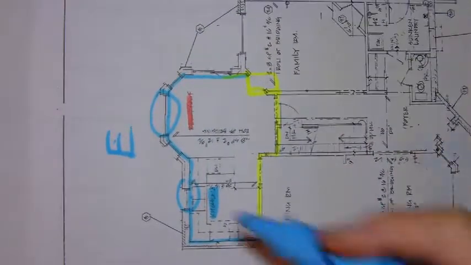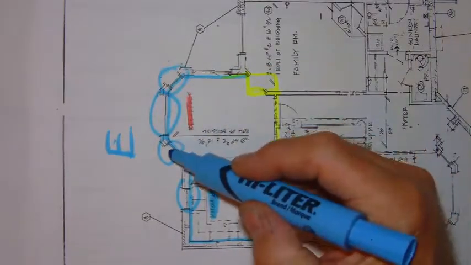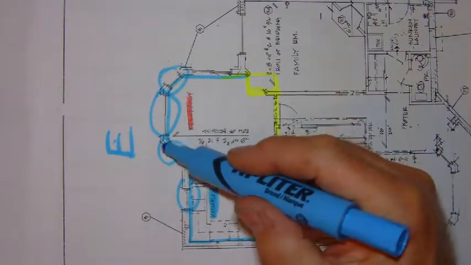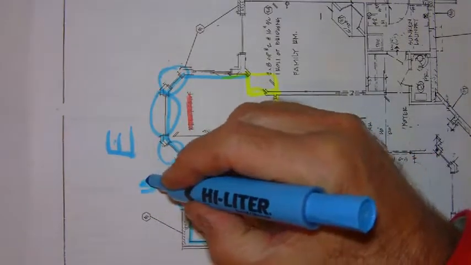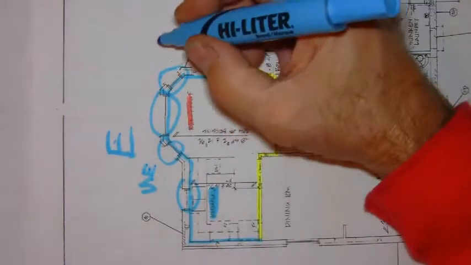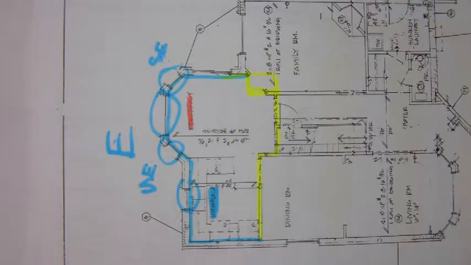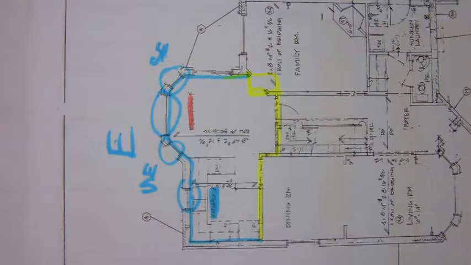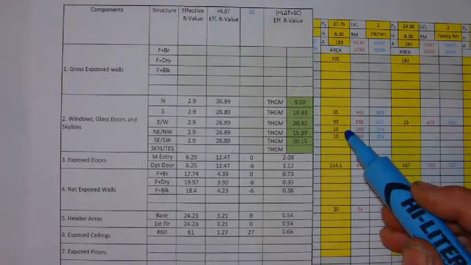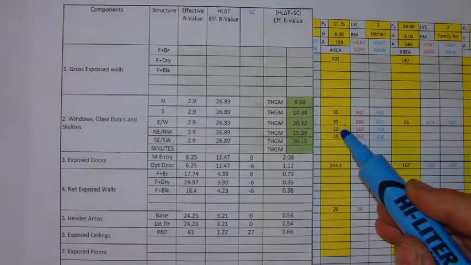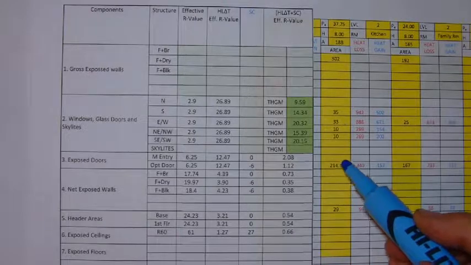Next, we had a look at these two smaller windows. Note that the smaller windows are on angled walls. So this window would be facing northeast, and this window is facing southeast. And we determined that each window was 10 square feet, and so we put 10 square feet facing northeast, northwest, and 10 square feet facing southeast, southwest.